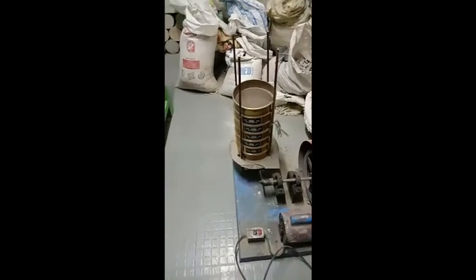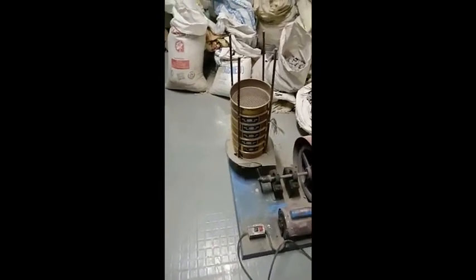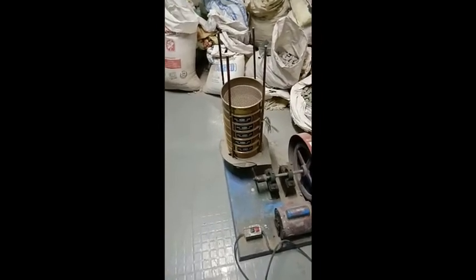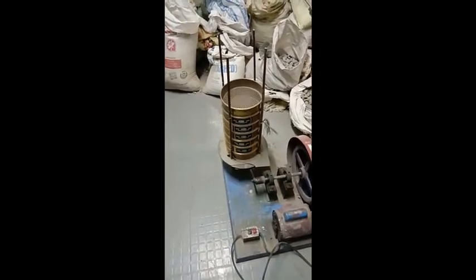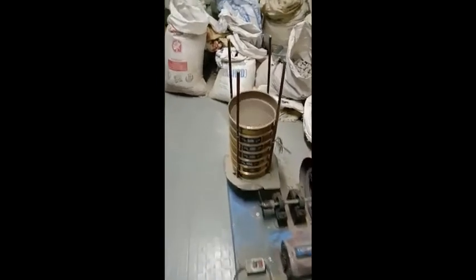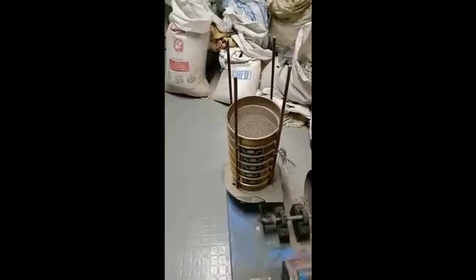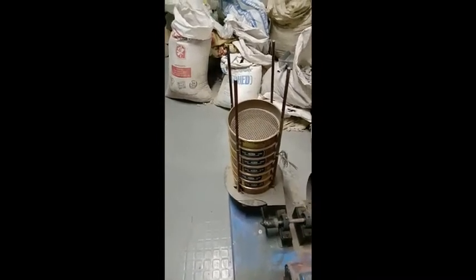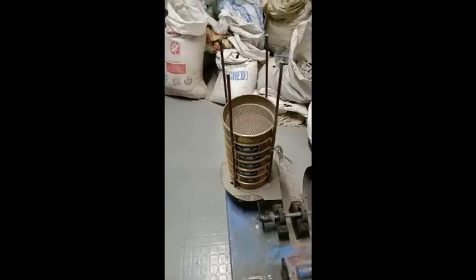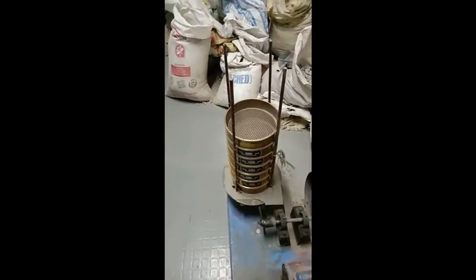But of course, if you are doing it manually, you need to add the aggregate not as a whole, but part by part. So if you are doing it by manual shaking, you will not shake it as a whole set of sieves. You might be shaking it by twos or by threes as you go down to the pan.